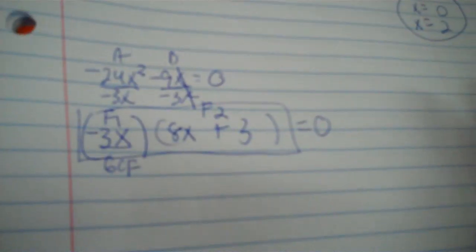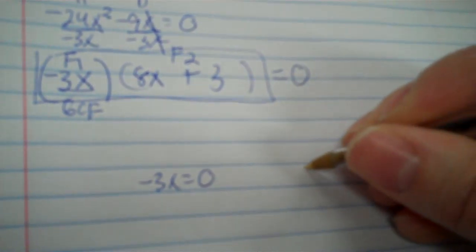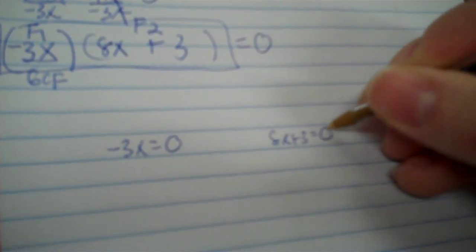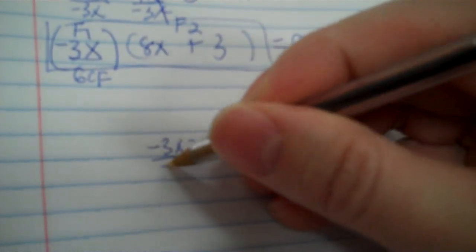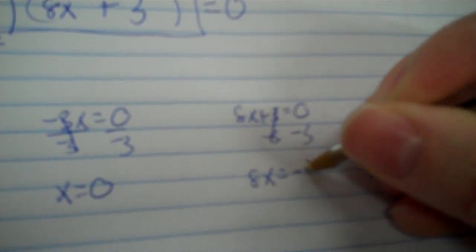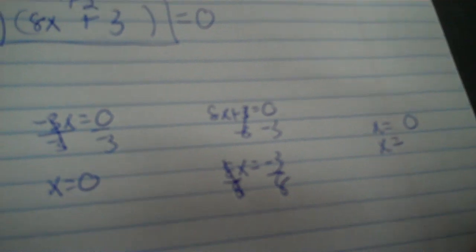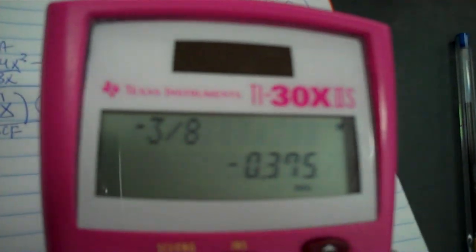Okay, so F1, F2. So F1, negative 3x equals 0, 8x plus 3 equals 0. So I divide by negative 3, and I get 0. Then I subtract 3, divide by 8, and I take negative 3 divided by 8, negative 0.375.